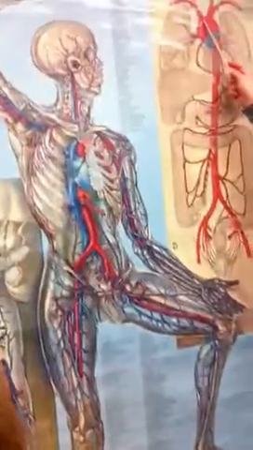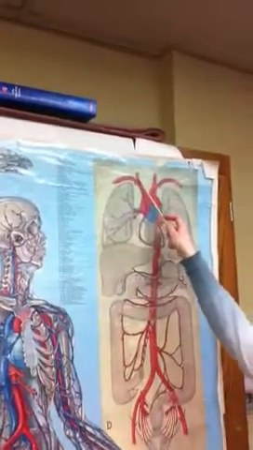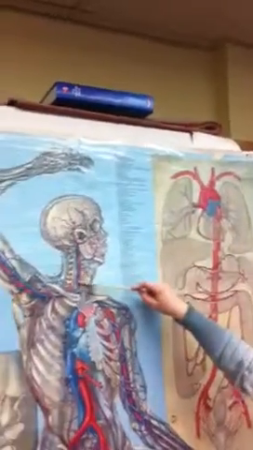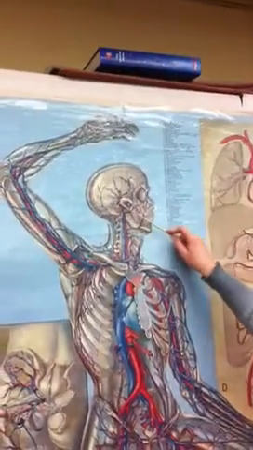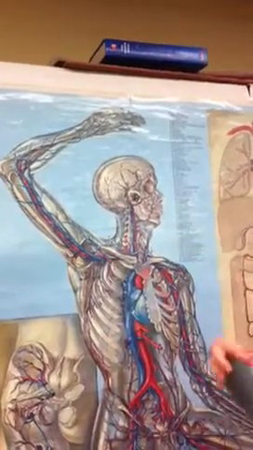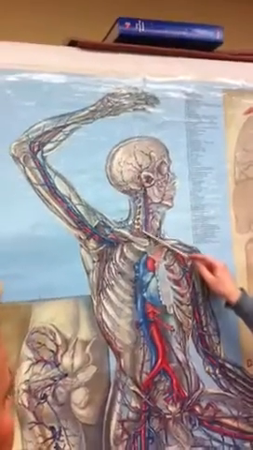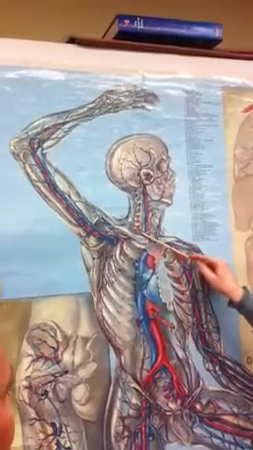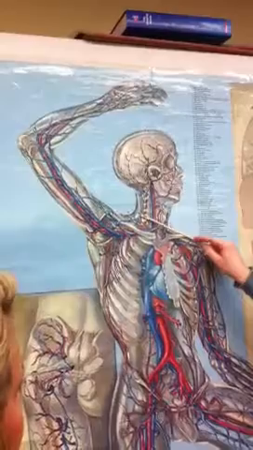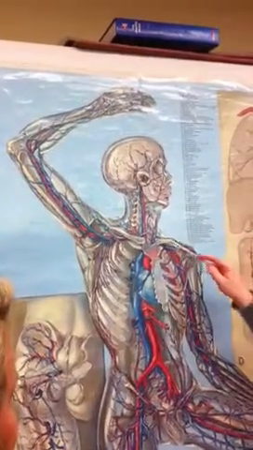If you go up here, this is the brachiocephalic trunk. The right common carotid artery goes up and splits into the external and internal carotid arteries, which you would go to the skull model for. And the subclavian, from which you get the thyrocervical trunk and the vertebral artery, which goes up into the skull just like the carotids.